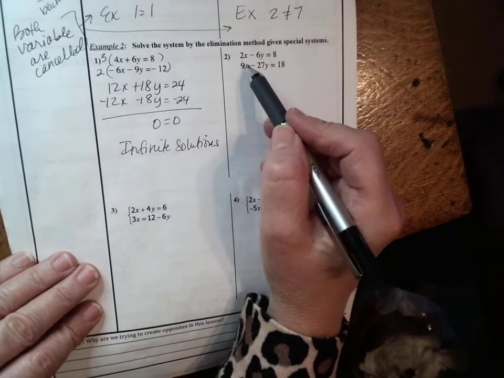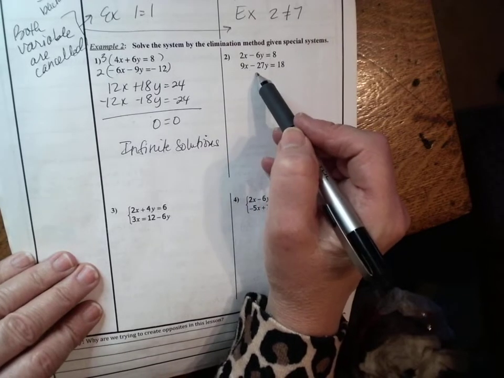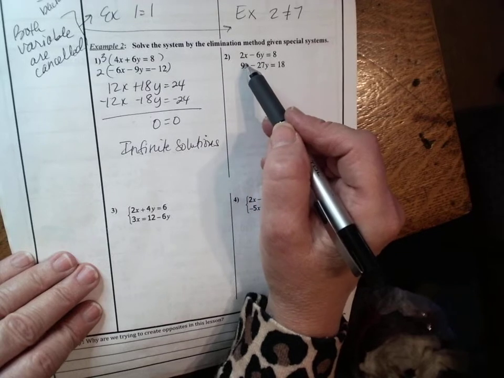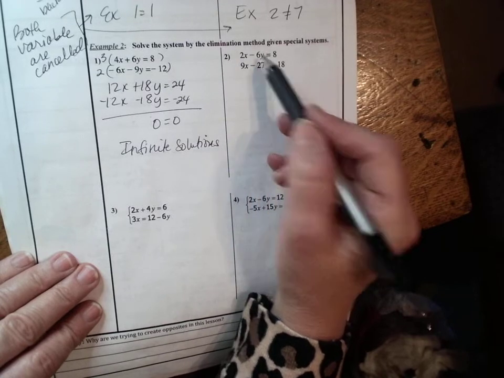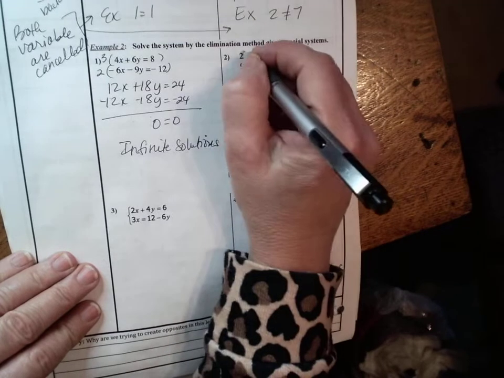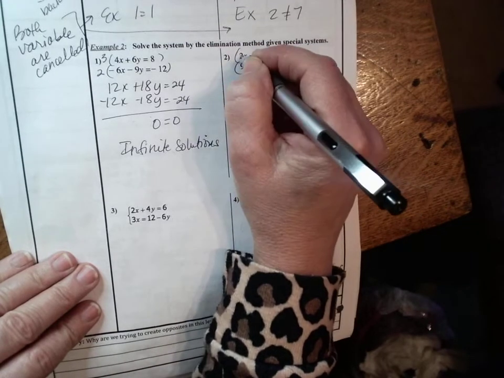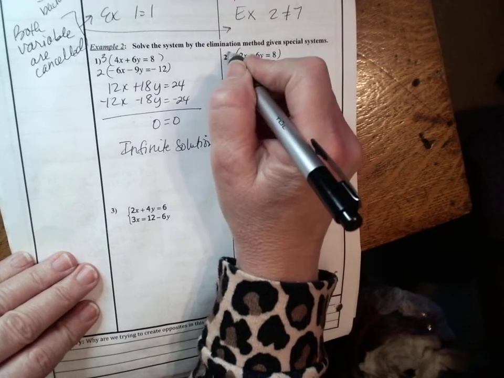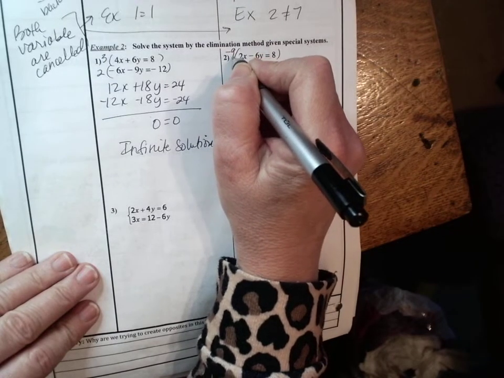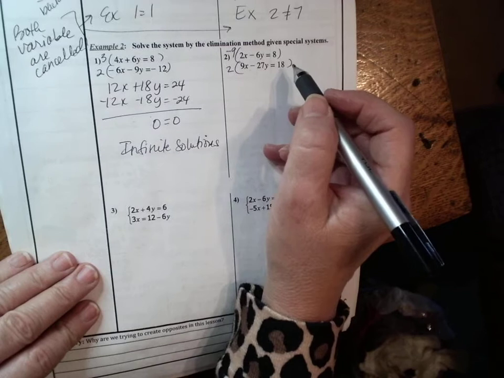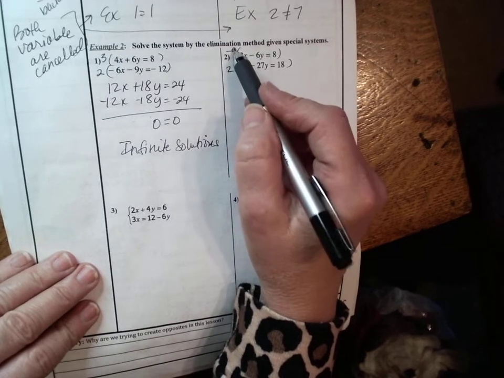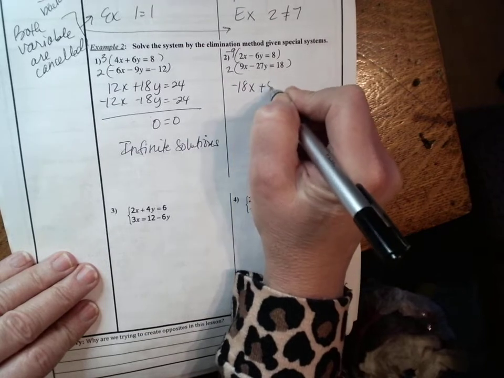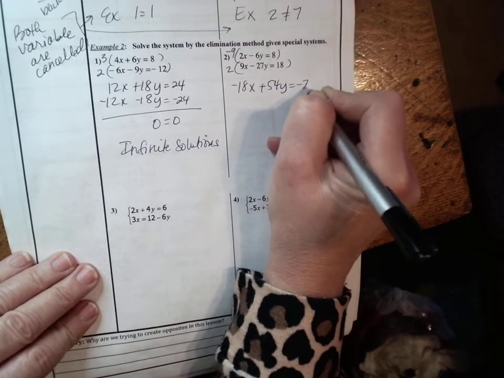So let's try this one. Opposite coefficients do not happen. 9 is not a multiple of 2, and 27 is not a multiple of 6. So we can force it, whether that's both addition, both subtraction, or positive and negative. I'm going to just do negative 9 and positive 2. It doesn't matter, but just don't do both negatives when you're multiplying. So I'm going to do negative 18x plus 54y equals negative 72.